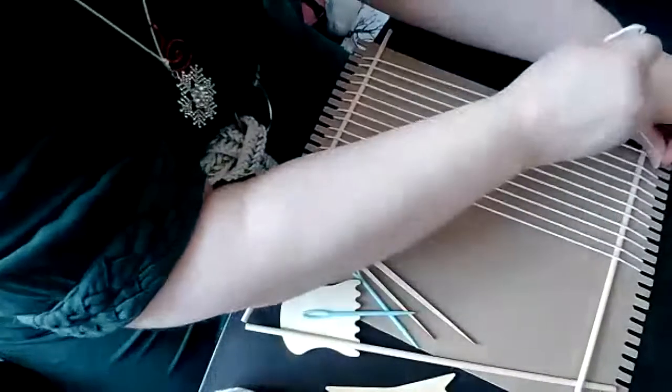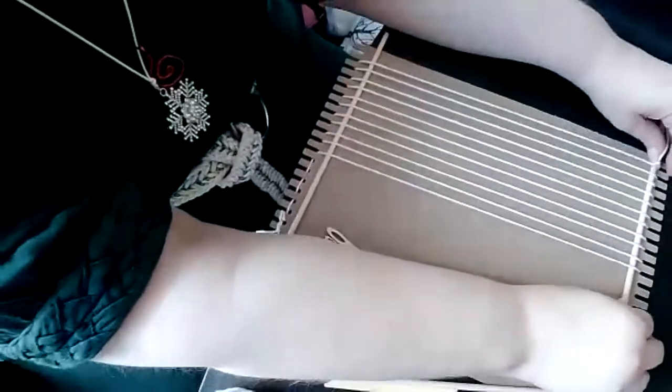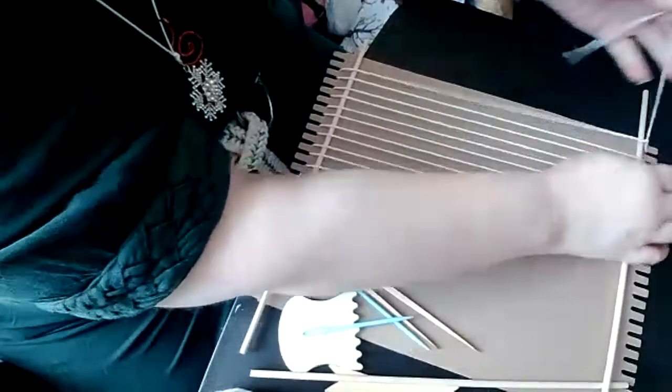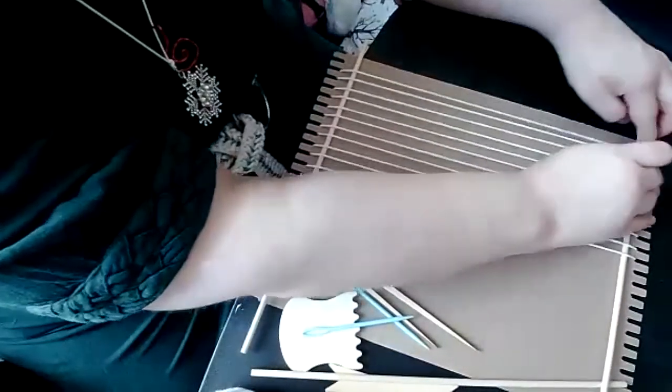Adjust my knot there. And I've got tension problems already. We're going to fix that.